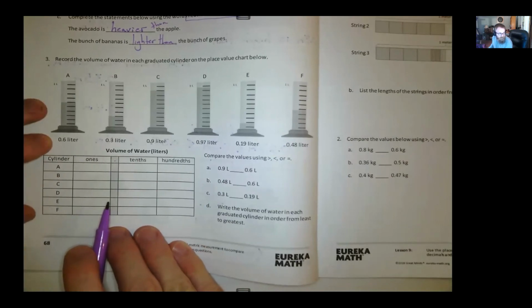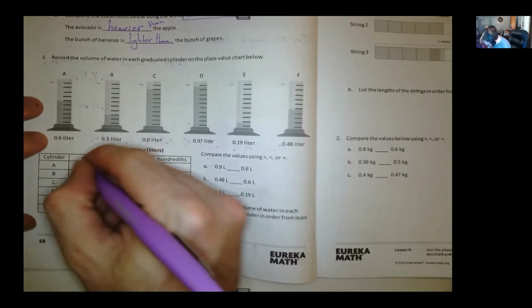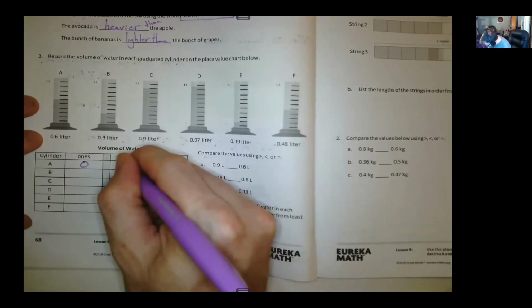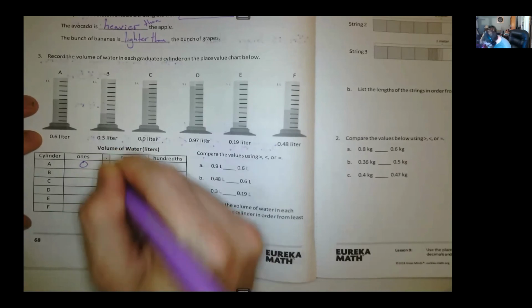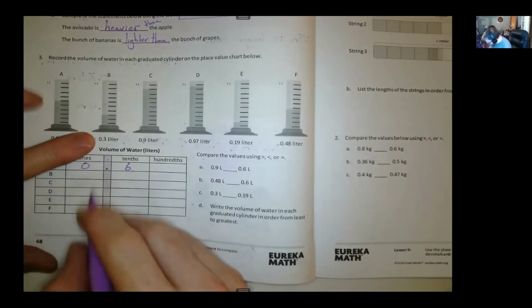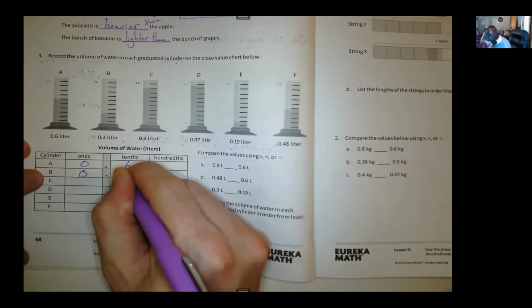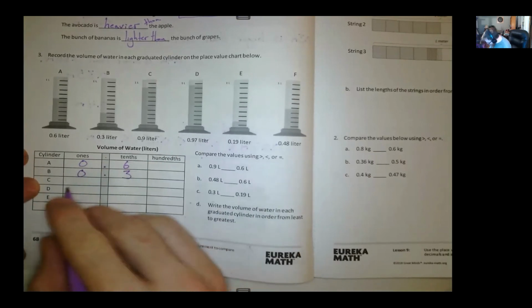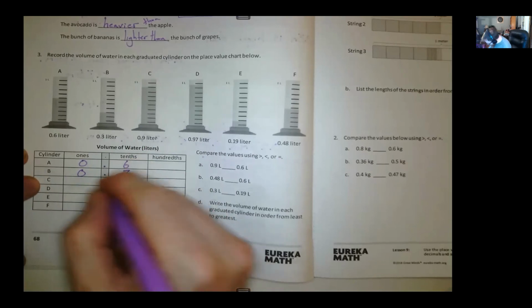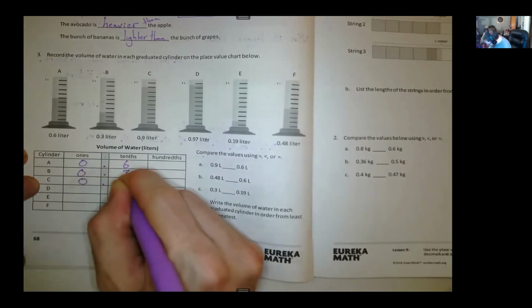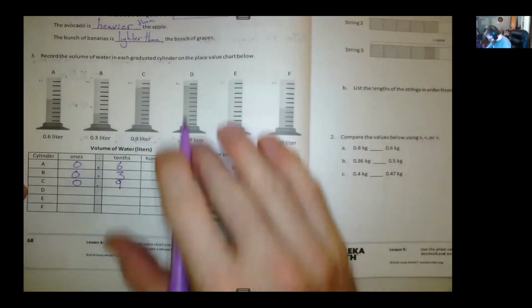A, 6/10 of a liter. 0 in the ones place, 6 in the tenths place. Part B, 3/10 of a liter. C, 9/10. D, 9/10, 7/100.